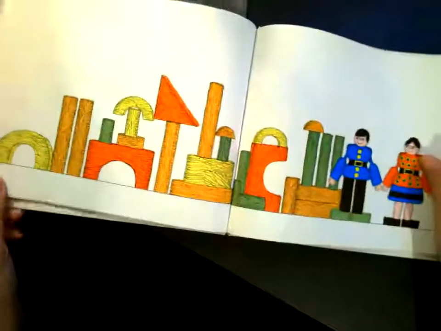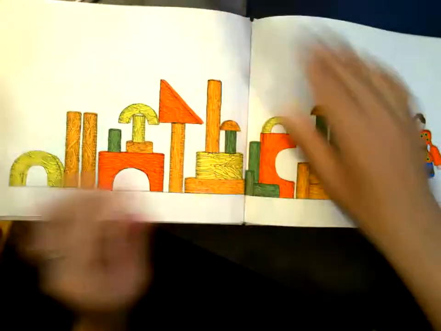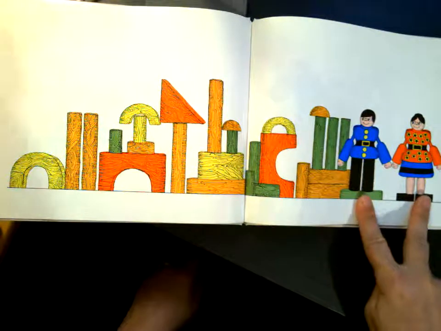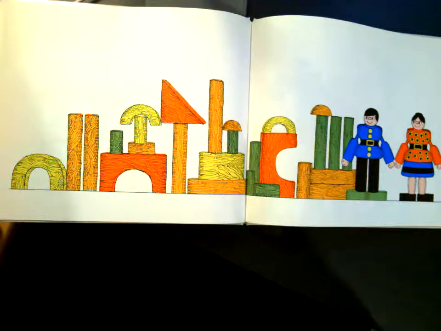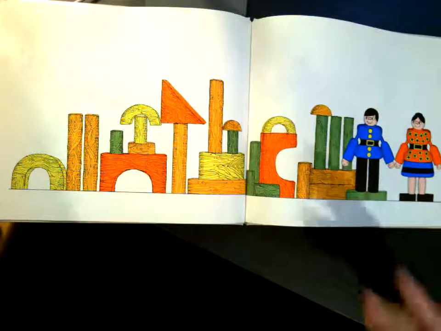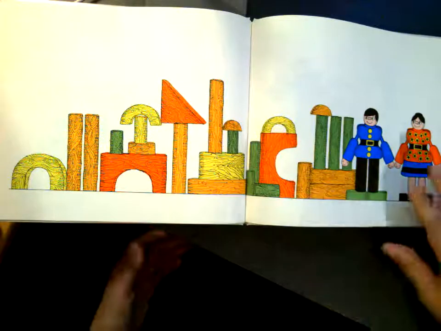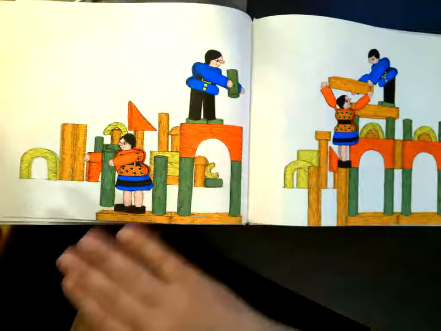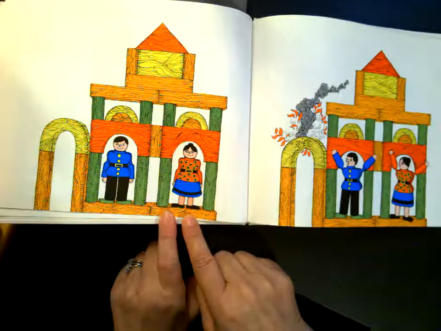Wow. So there was a lot of changes in this book. Let's take a look at the first page, right? What do we see? Think about it. We see two people, two black people, and a whole bunch of blocks. So, what did they do throughout this whole book with these blocks? They changed them. They changed them from just blocks scattered all over the place to a home.